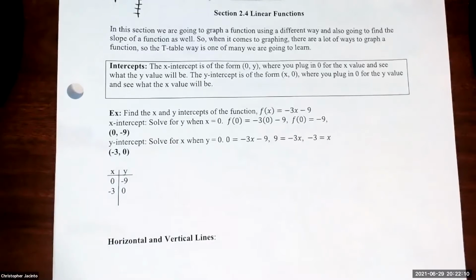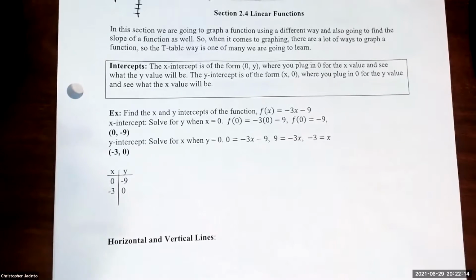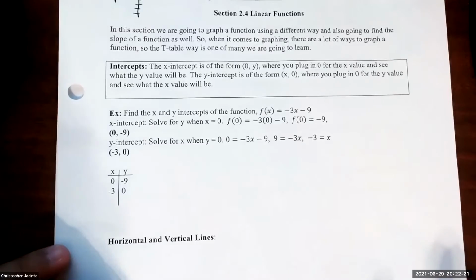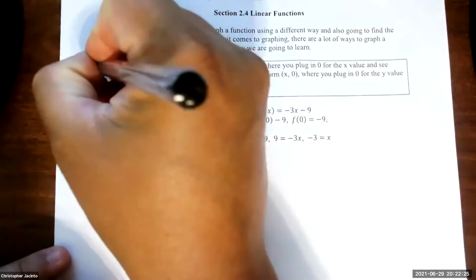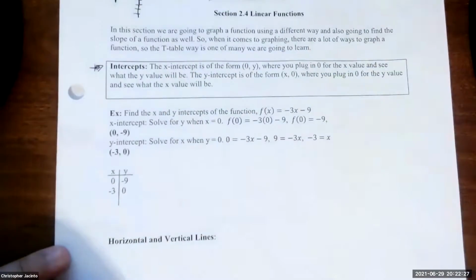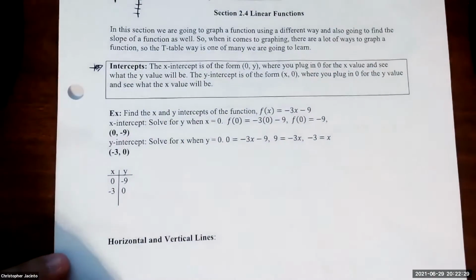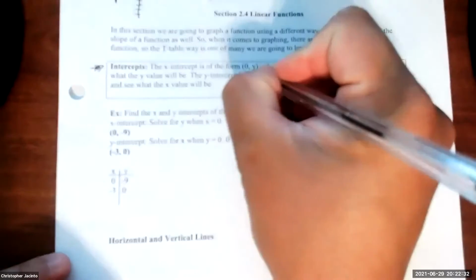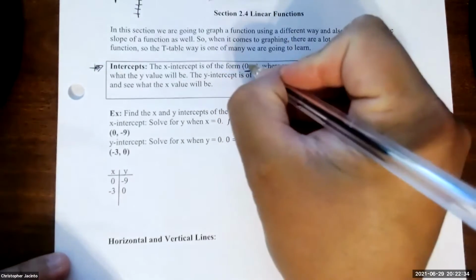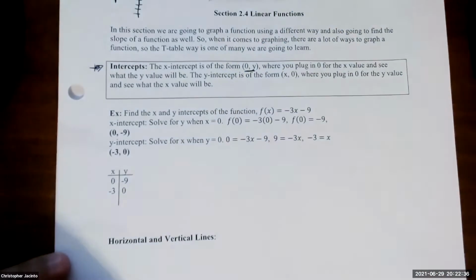So let's start 2.4, linear functions. In this section, we're going to graph functions using, again, different ways to do it. So the first one we're going to do is something called the slope, or the X intercept. Well, first we'll talk about something called the X and Y intercepts. Okay, so the X intercept is of the form 0, y. So in other words, there's always a 0 for the X and there's something for the Y. So we plug in 0 for X and then go forwards.